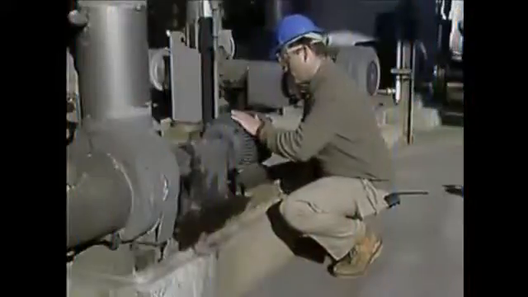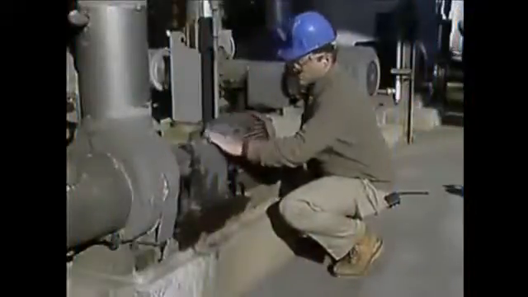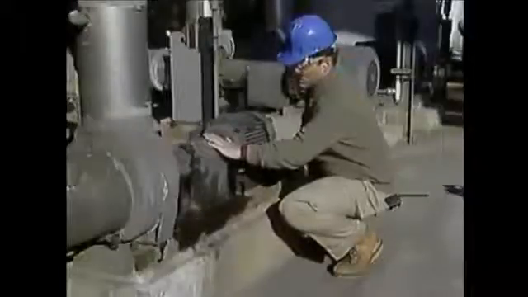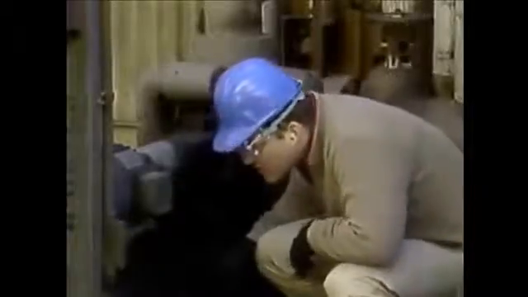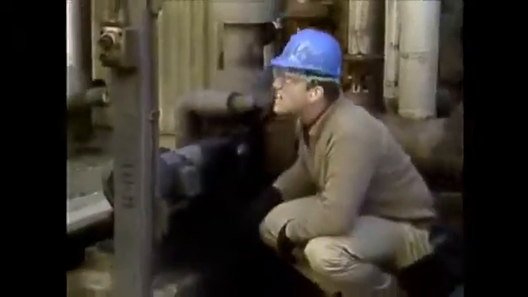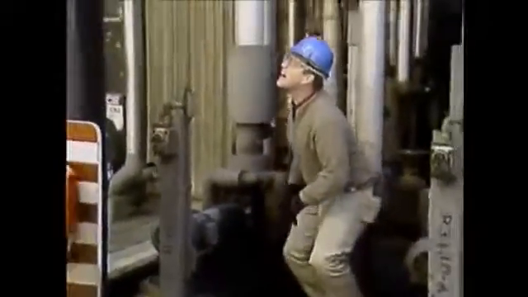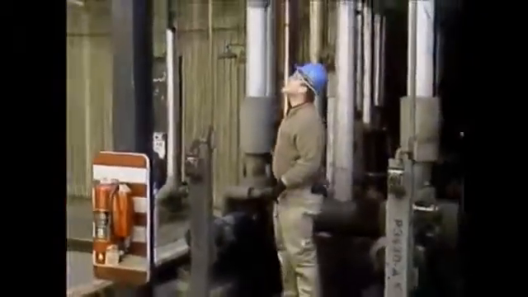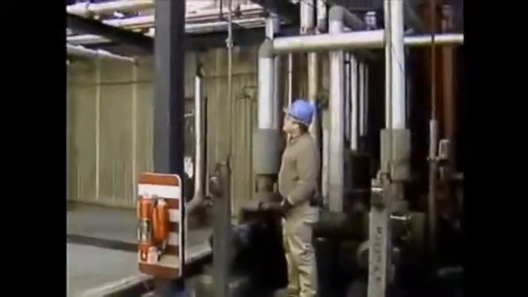First, the operator checks the motor for obvious signs of damage, such as overheating. He also checks to make sure that there are no obstructions that might prevent the motor's shaft from rotating freely. Then he checks the input power cable for signs of damage that could have caused a short circuit or a ground. Either condition could trip a breaker.